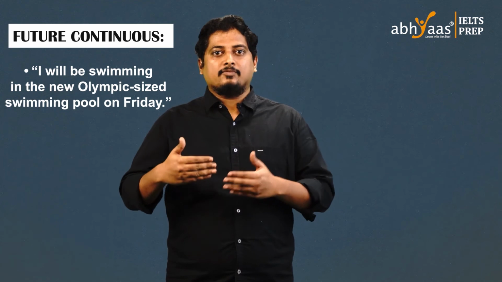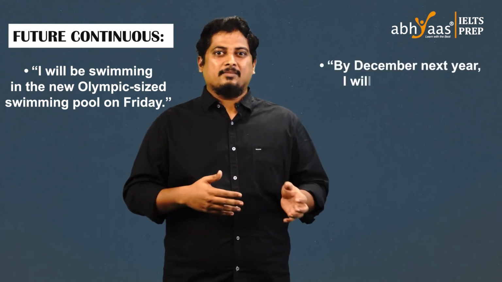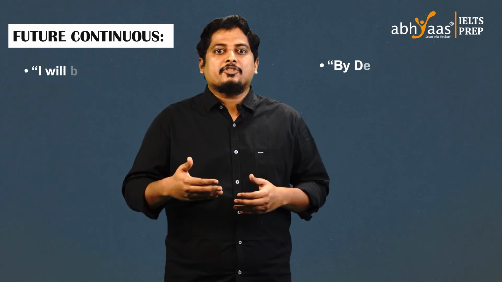Future continuous tense. The tense indicates that something will occur in the future and continue for an expected length of time. It is used for an unfinished action or event that will occur in the future and continue for an expected length of time. It is formed using the construction will plus be, the present participle, the root verb plus ing. I will be swimming in the new Olympic-sized swimming pool on Friday. By December next week, I'll be swimming like a fish.